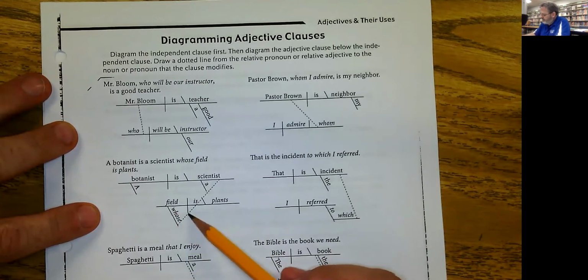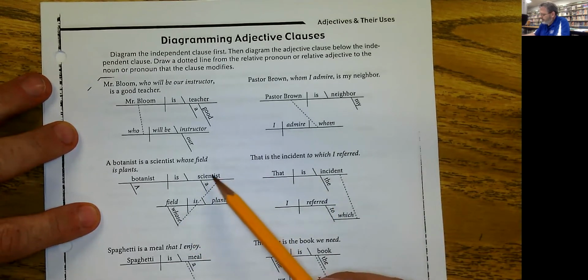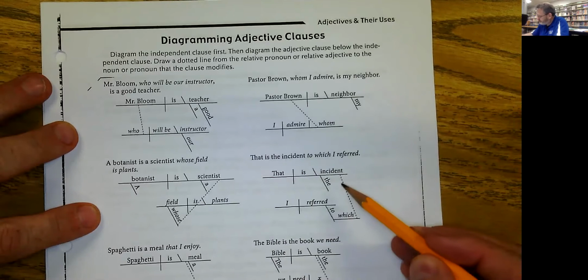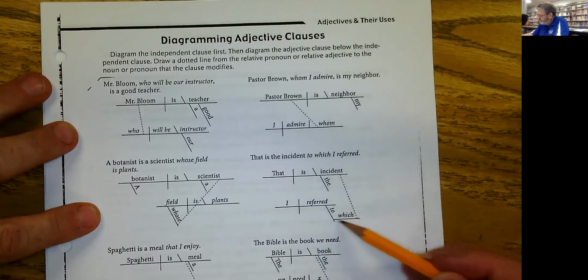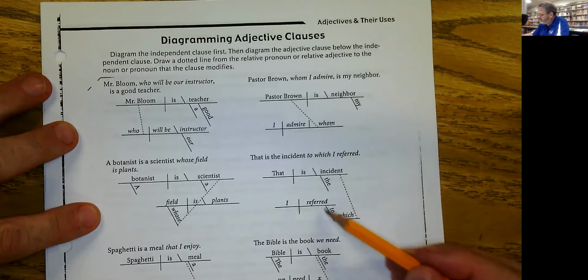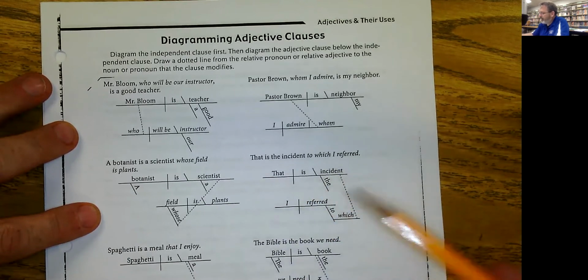So this one you'd have to draw it all the way from down here where it's modifying field all the way up there to the word scientist, which is the predicate nominative. Whose is describing scientist. And then, to which, so which is the object of preposition in to which, and that's what you draw that up to incident, which is the to which I referred is modifying the incident.